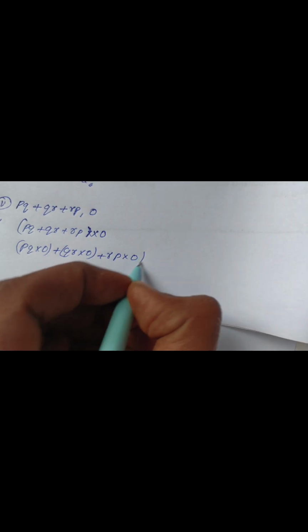Now let's move on to the fifth one: pq plus qr plus rp, we need to multiply with 0. So now write it down: pq into 0 plus qr into 0 plus rp into 0. Here anything that we multiply with 0 will become 0, so 0 plus 0 plus 0. So the answer is equal to 0.